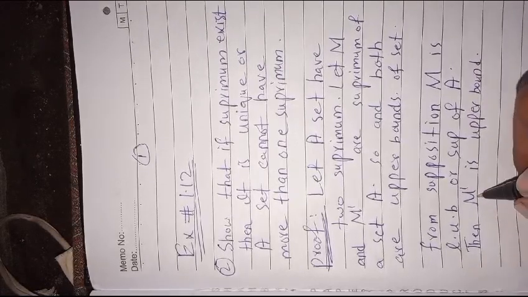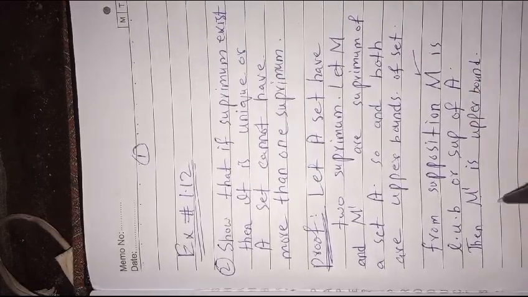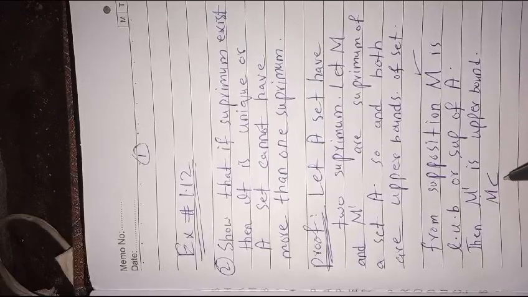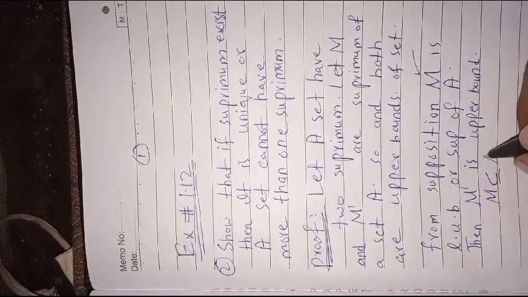So if m dash is an upper bound and m is the least upper bound, then m will be smaller than m dash.